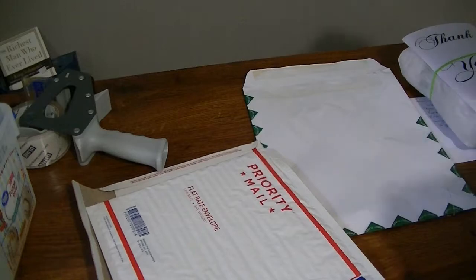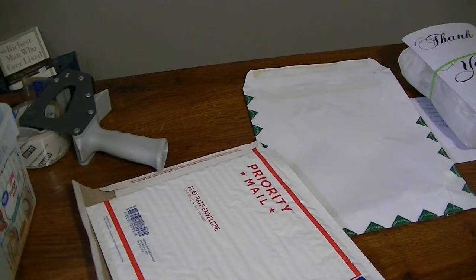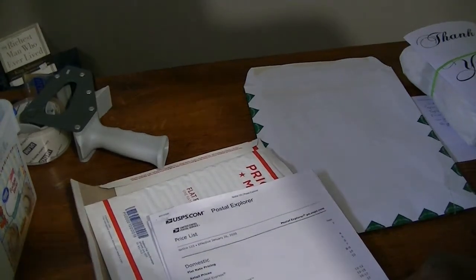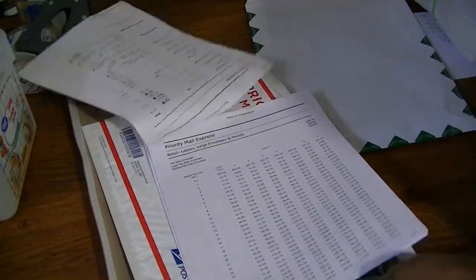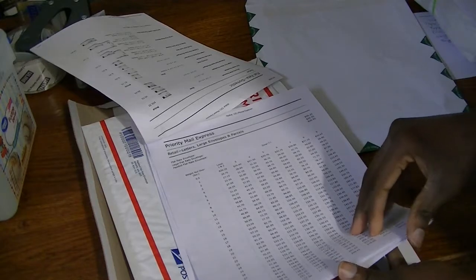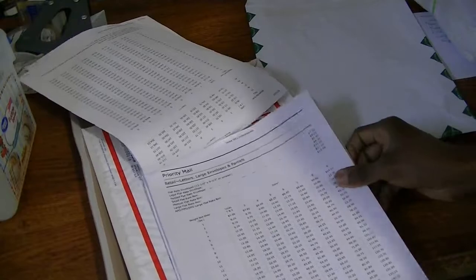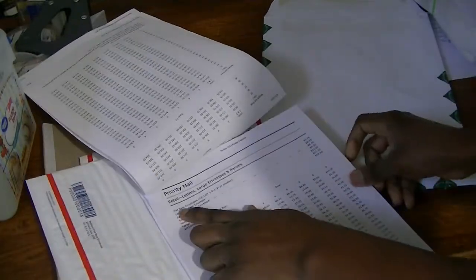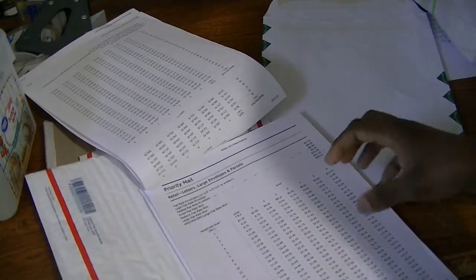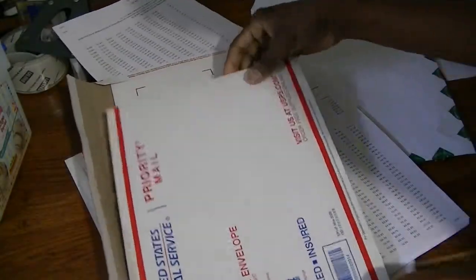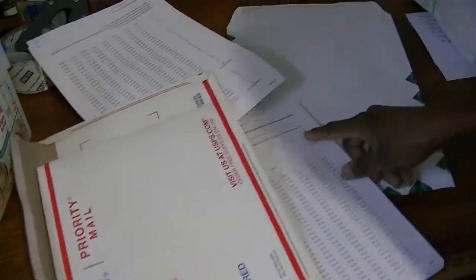I printed their prices from the UPS website. I like to print it out, and I like to use Priority Mail. I know that the flat rate, this one, is $7.75.